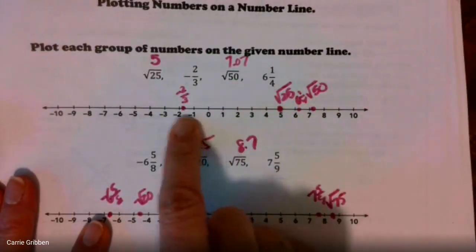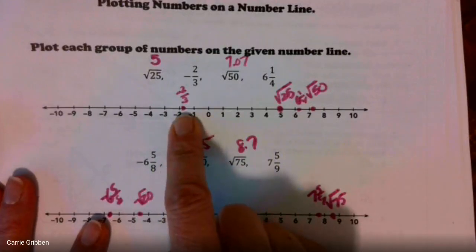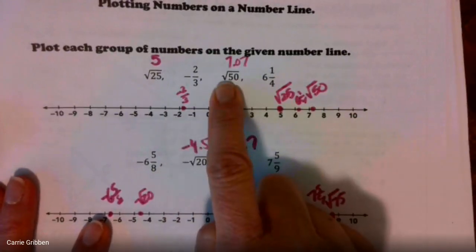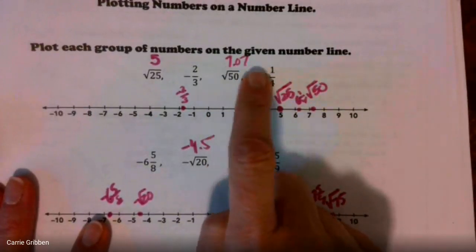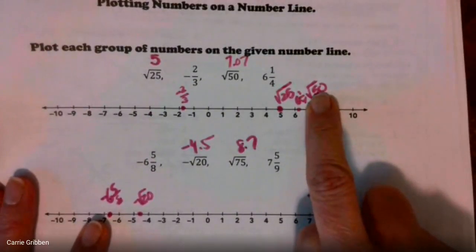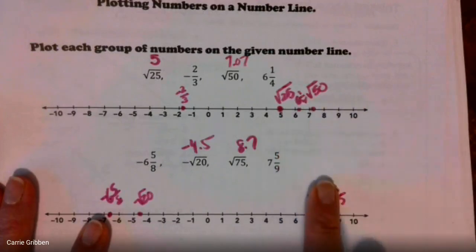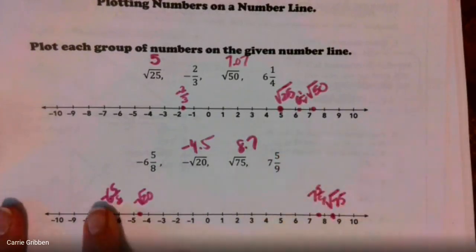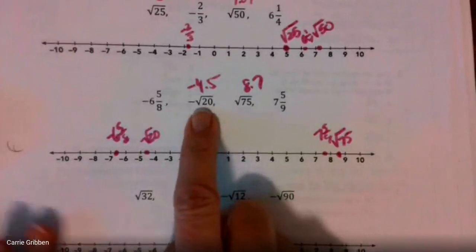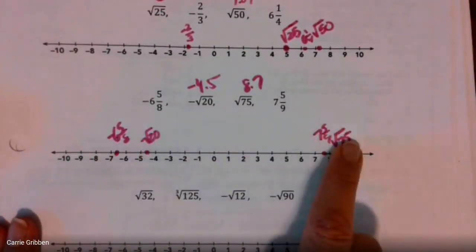Negative 2/3 is a little more than halfway to negative 2, so I just put a dot there and labeled it negative 2/3. Again, use my calculator for the square root of 50, got 7.07, that rounds to about 7.1, so I put a dot right there and put the square root of 50 over the top. And then 6 1/4, I could tell where that was, a little less than halfway, so I put a dot there. I did the same thing on the next one, and again, I used my calculator when I didn't know what it was, and I put the original answers where they were.